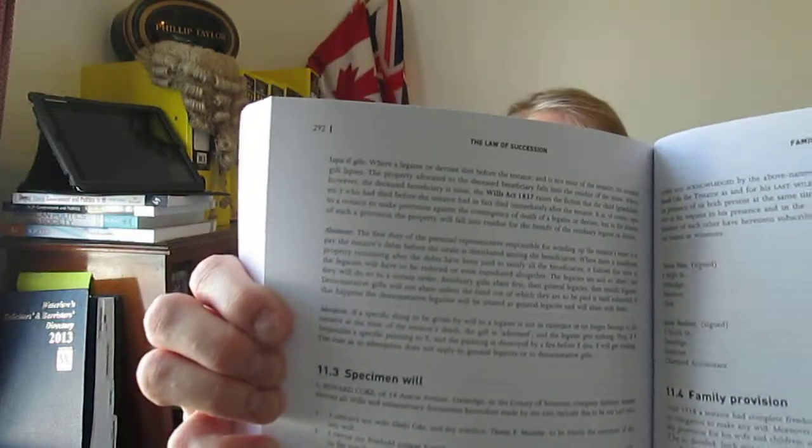Let me just remind you again of the book. It's not that heavy, it's 370 odd pages. Interesting here. This is on family law, provision of a will. See, just picking up anything.